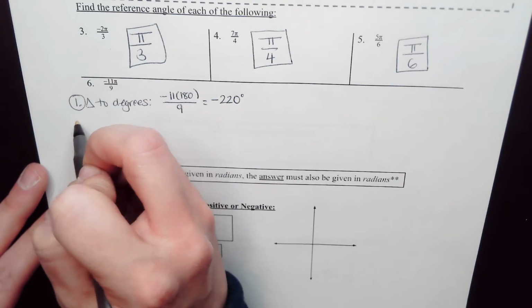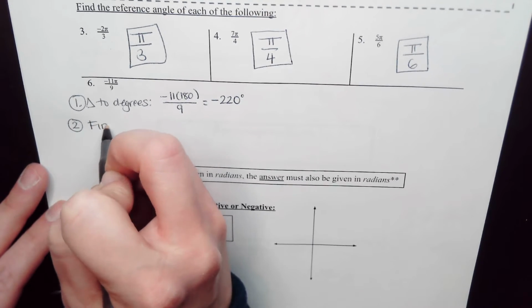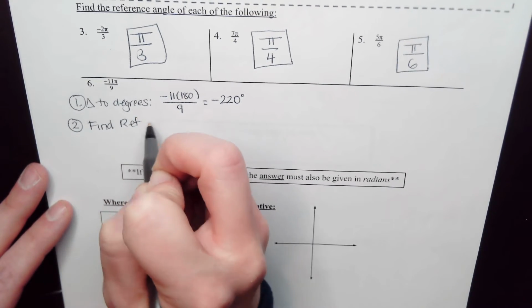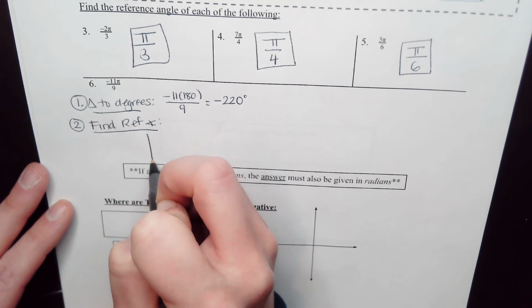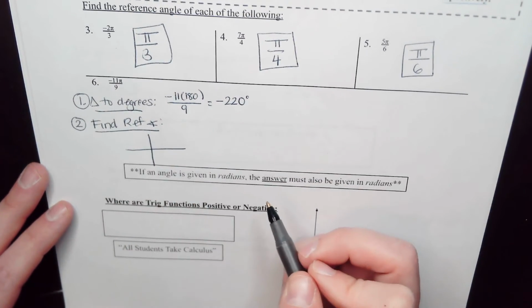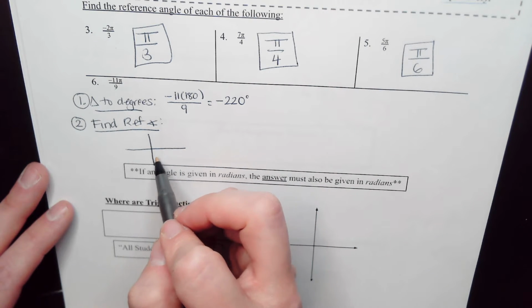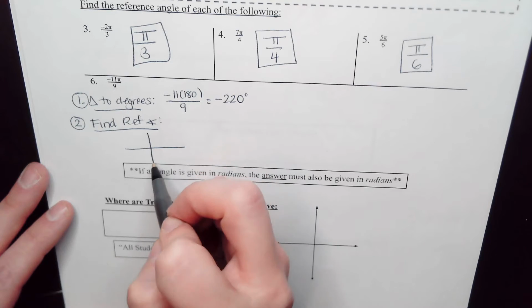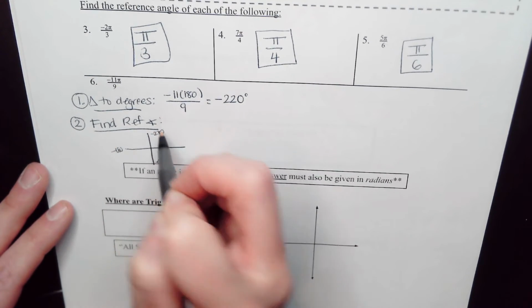Now that I have it in degrees, I want to find the reference angle. This is what we talked about last class. So you're going to sketch -220 degrees. If it's negative, that means we're going to start by going down first. So this is -90, -180, -270.